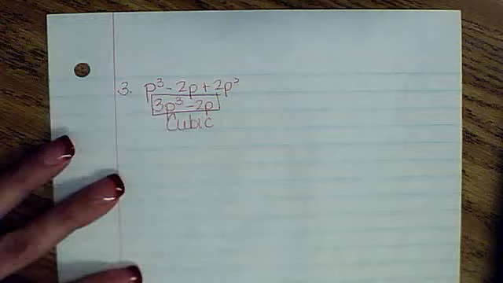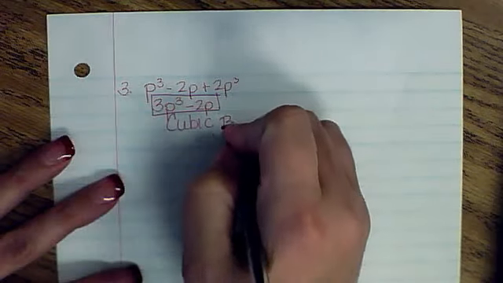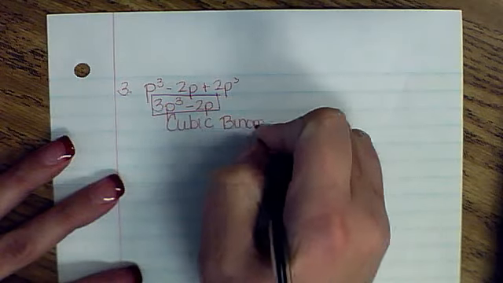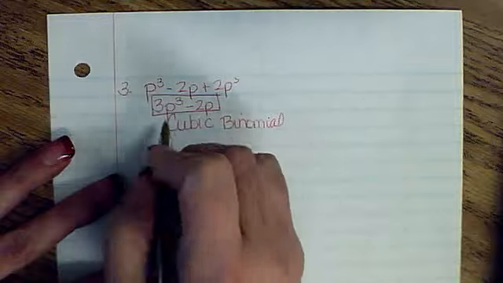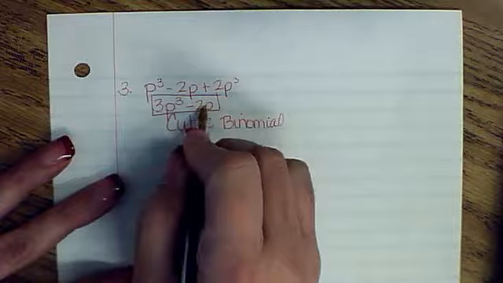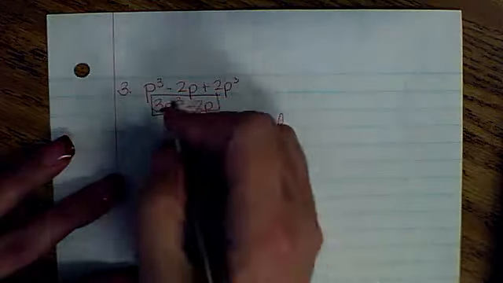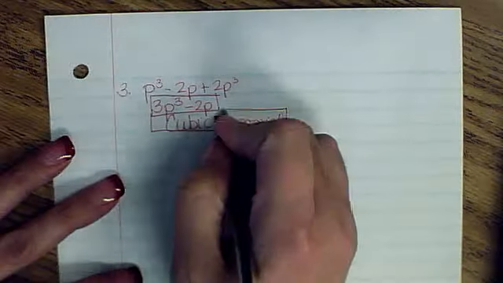Then there are 2 terms. So this is a cubic binomial. So 3p cubed minus 2p is the standard form. Cubic binomial is the classifying.